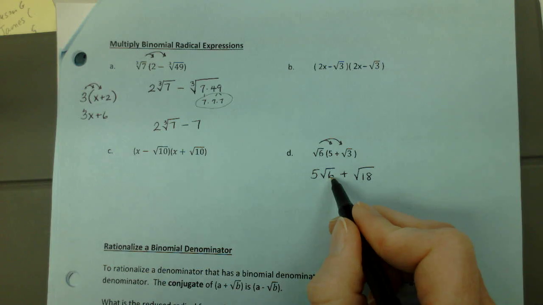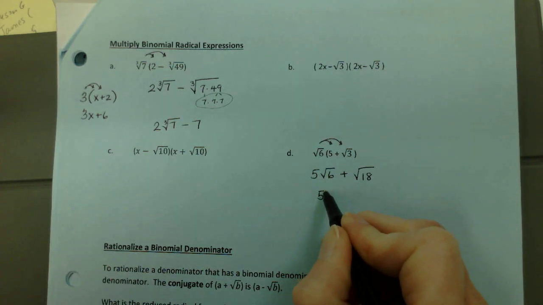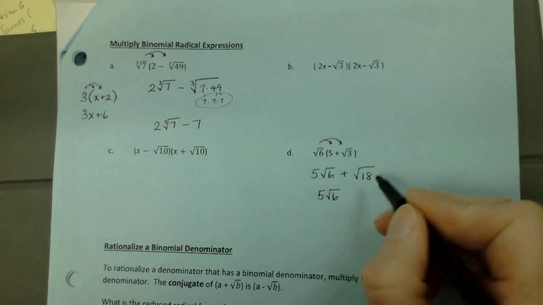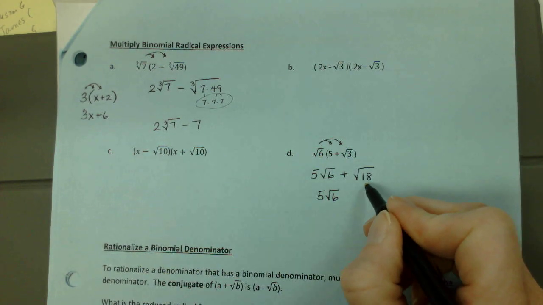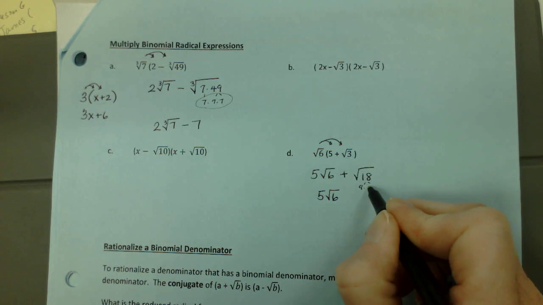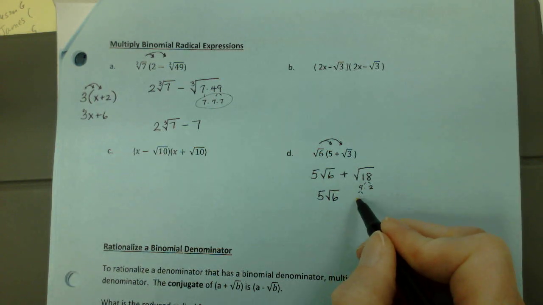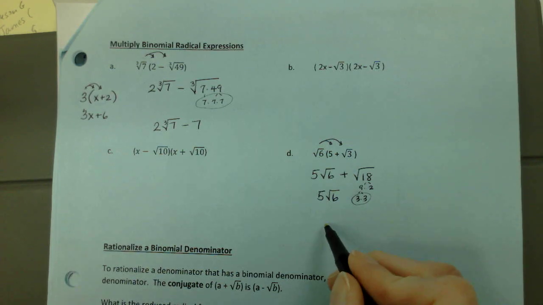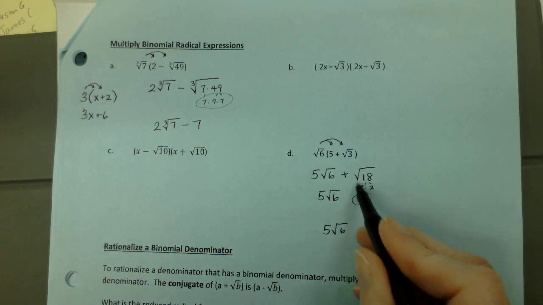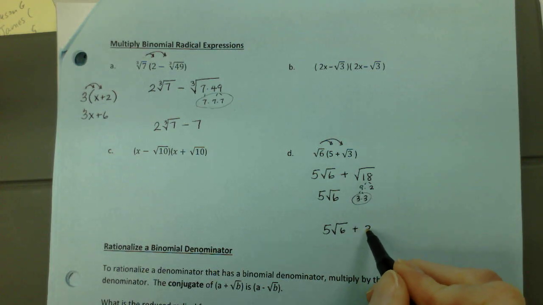Square root of 6, 6's factors are just 2 times 3, so nothing comes out. So that's going to be 5 square root of 6. Now with 18, we can simplify that. 18 is going to factor into 9 times 2. And 9 is going to factor into 3 times 3. So a pair of 3's is going to come out. I'm actually going to move this term down. So it's going to be 5 square root of 6. And then a 3 is going to come out. So it would be plus 3.